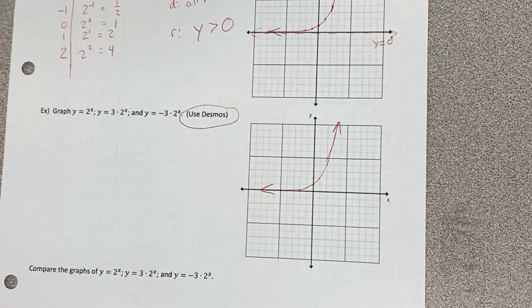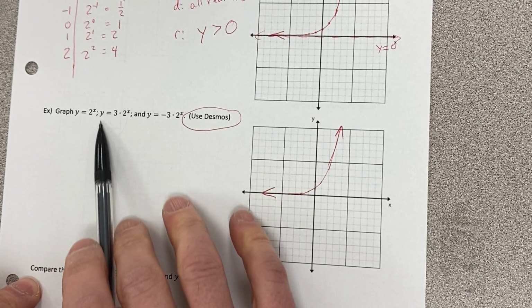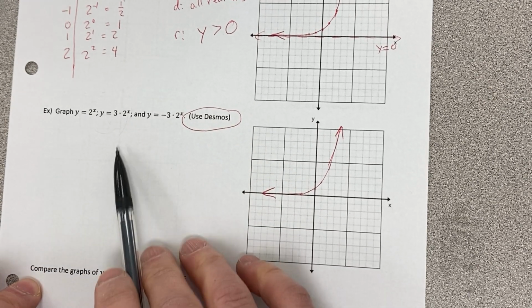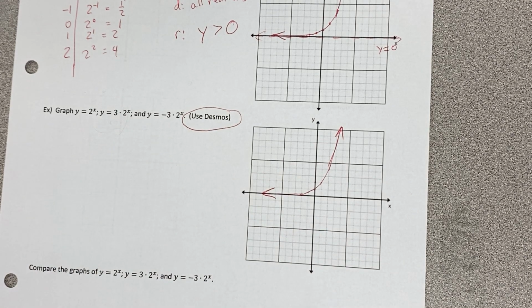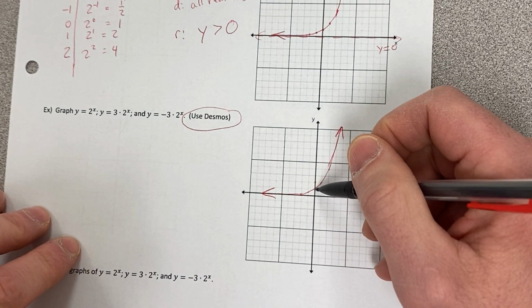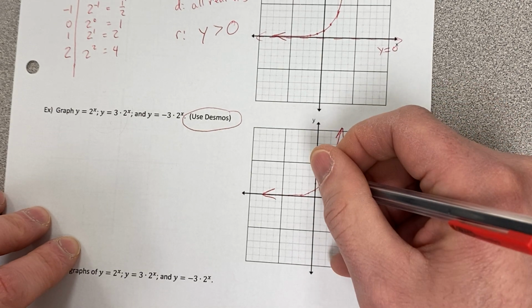But then what happens is, and I would just encourage you to use Desmos to make it a little quicker, when you put that 3 out front, it changes things. Instead of having a y-intercept of 1, it has a y-intercept of 3.